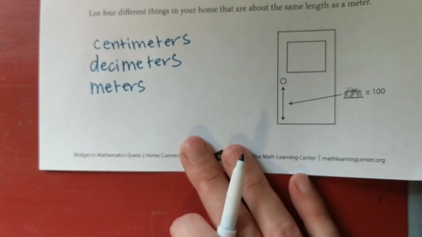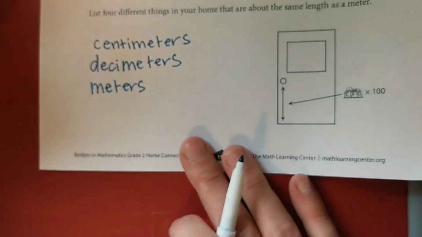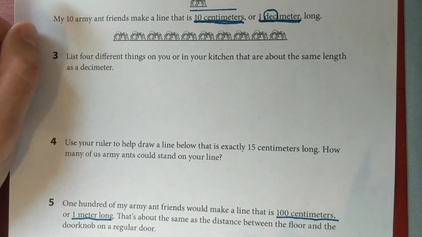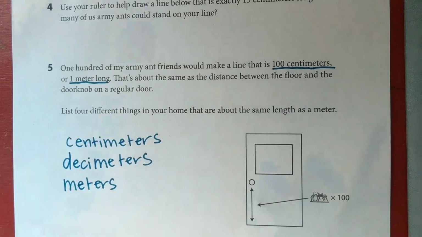If you think about it and you have something that you would like to share with me, I would love to hear your comments. You can send them to me. Remember to take a picture of this paper and send it to your teacher. We would love to see some of the things you've been measuring around your house.